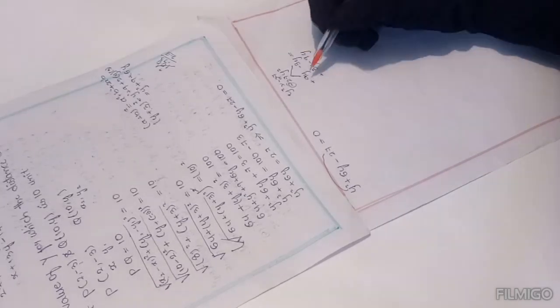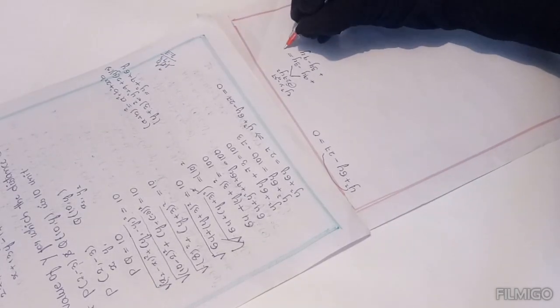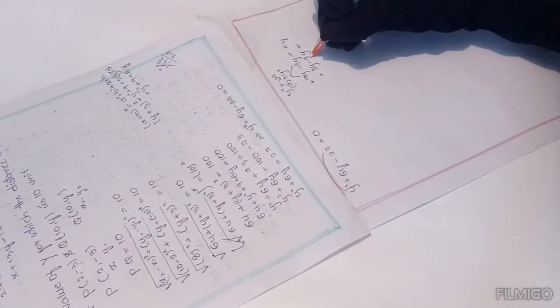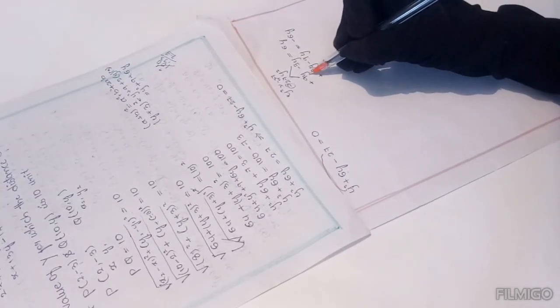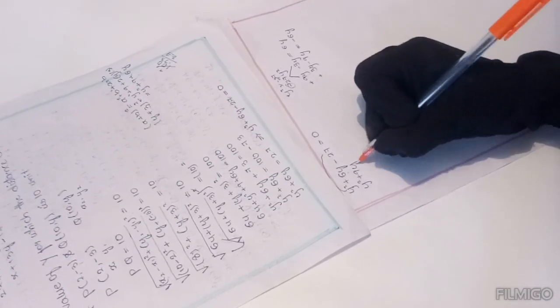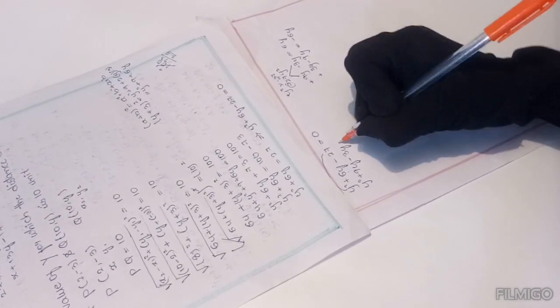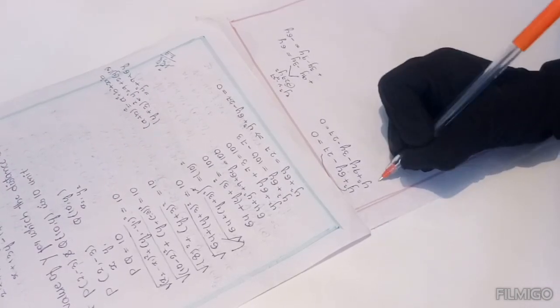If we subtract minus 3y from 9y, we get 6y, or if we subtract plus 3y from minus 9y, we get minus 6y. So in the place of 6y we can also write plus 9y minus 3y. y squared plus 9y minus 3y minus 27 is equal to 0.